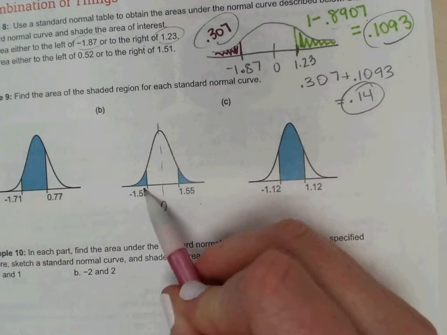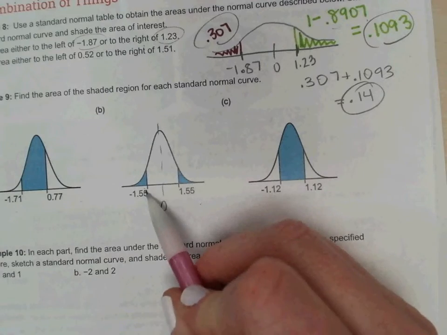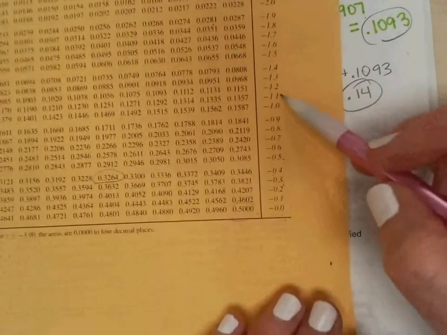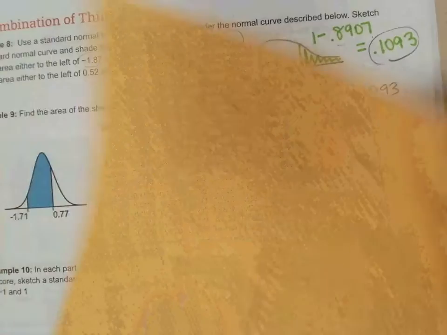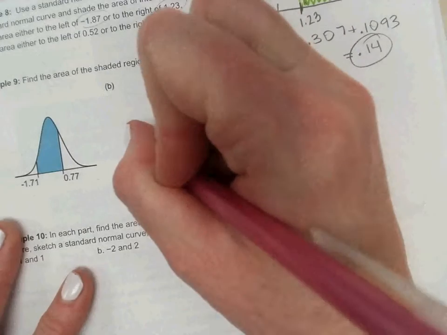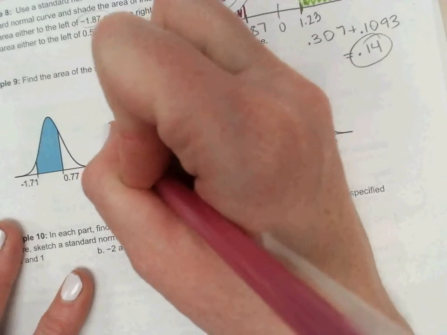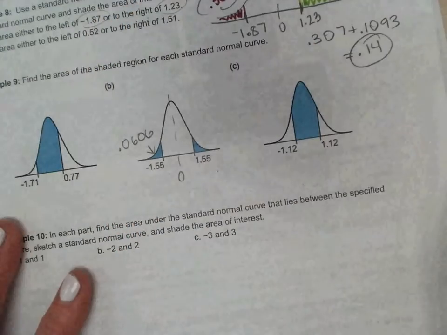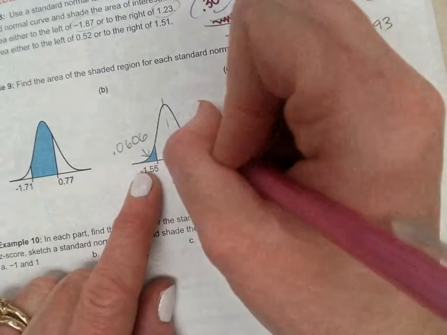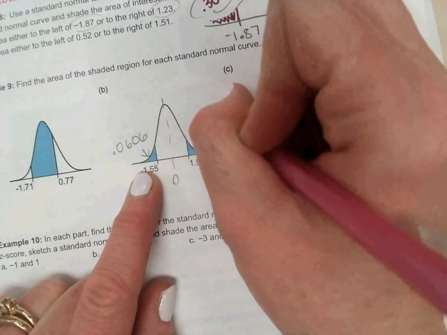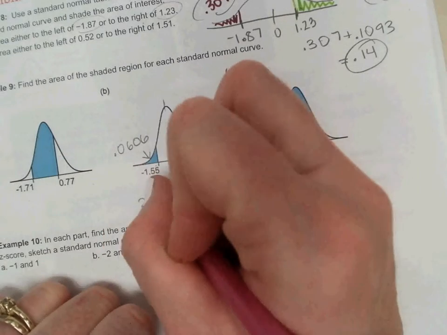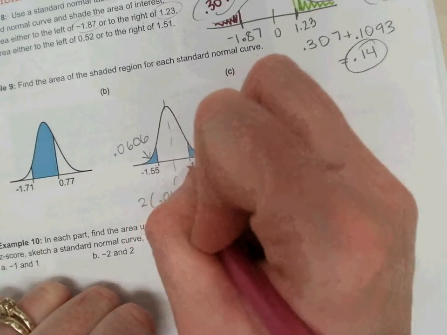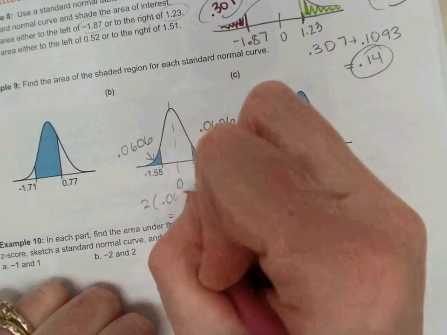So I'm going to find negative 1.55 on my chart. Negative 1.55 is 0.0606. So since that's 0.0606, this is also going to be 0.0606. And that means my total area is just 2 times 0.0606, which is 0.1212.